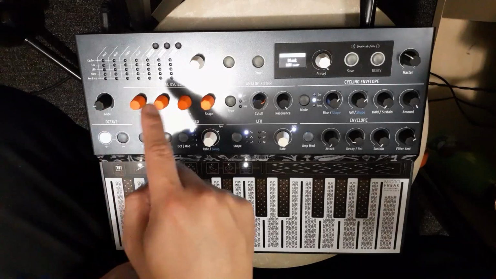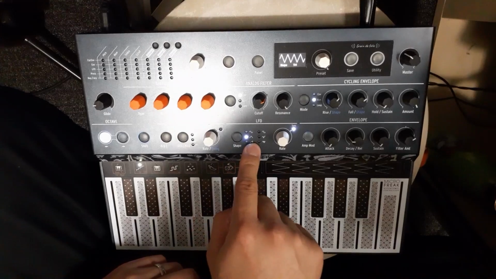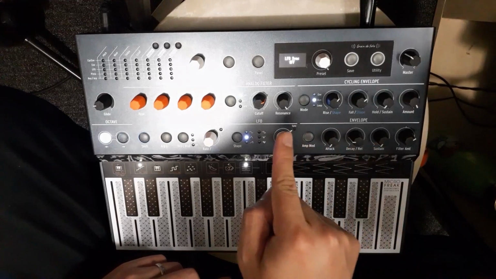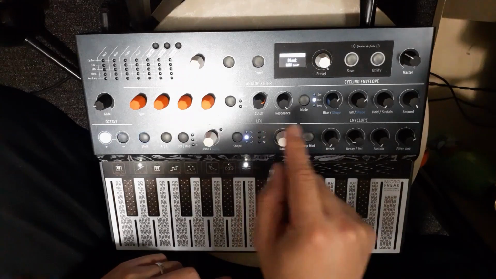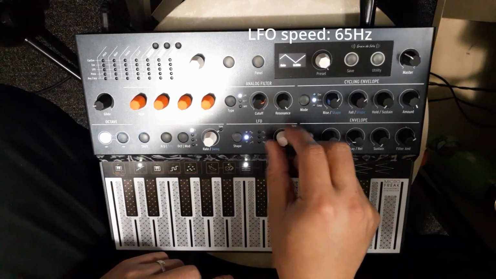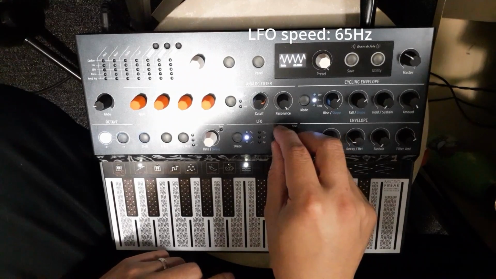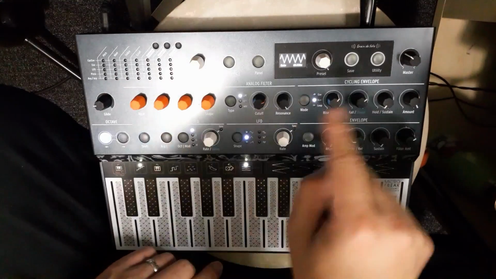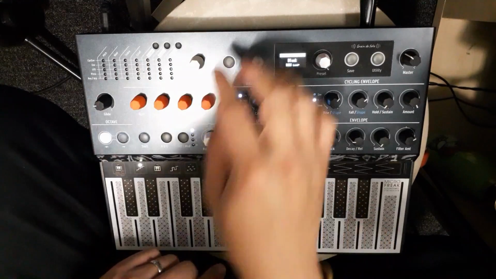So let's go first using the LFO. I had the shape of the triangle and I had turned off the LFO sync, and the speed I had about 65. So let's go 65, so that's pretty fast. Okay, let's modulate some parameters with the LFO.